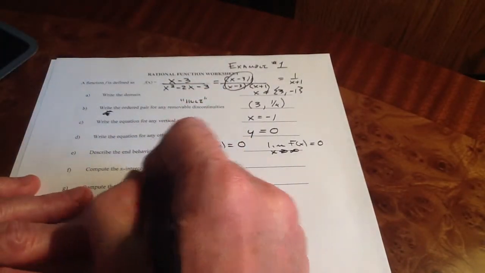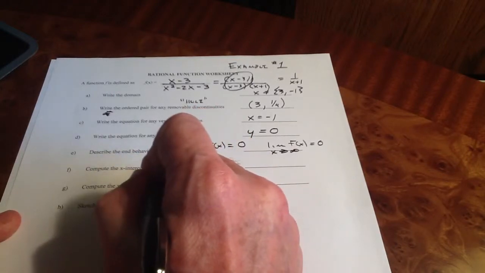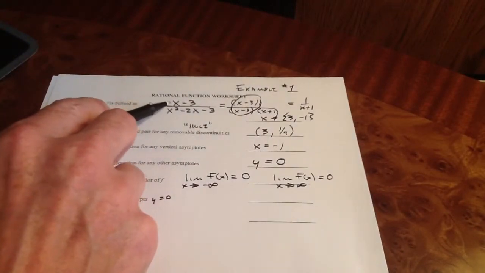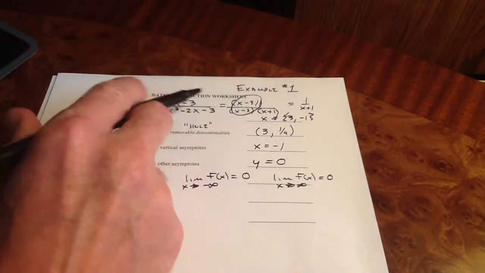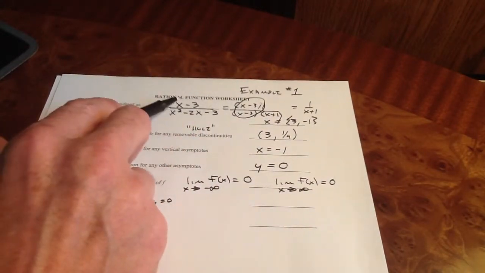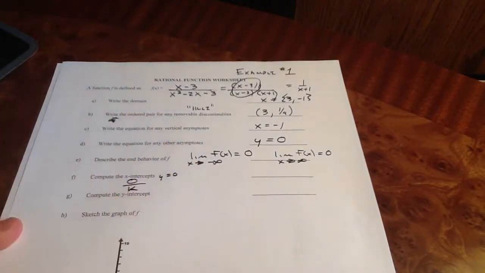Compute the x-intercept. Basically what that means is I need to get y equal to 0. So that's the top. When y equals 0, what's the function? As long as I don't do anything with the bottom, if I don't find 3 or -1, 0 over any number k is going to be 0.